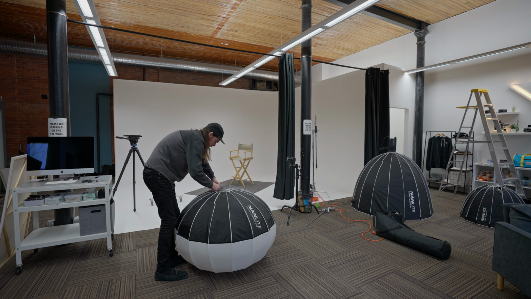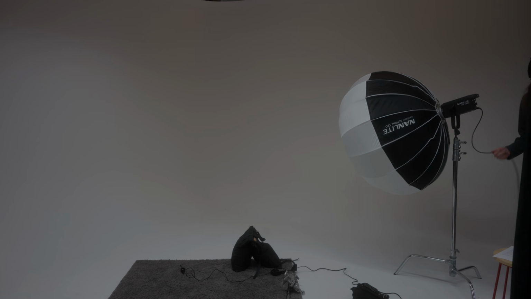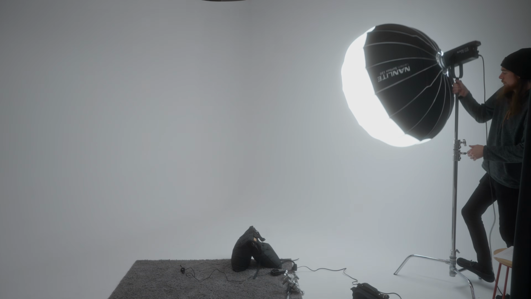We'll also need a background light. For this, we used another FS300, but with a 120 centimeter lantern softbox on it. The reason we chose this modifier is that we were shooting into the curve of a cyc wall. With that curve, we want to spread the light as evenly as possible across that space. The lantern softbox is really good at achieving that.